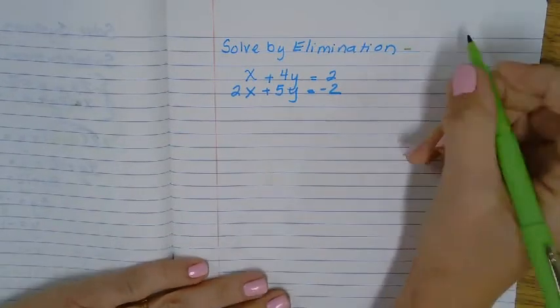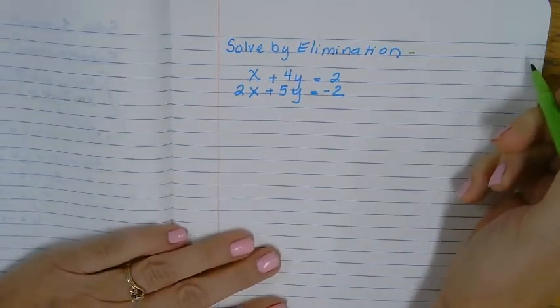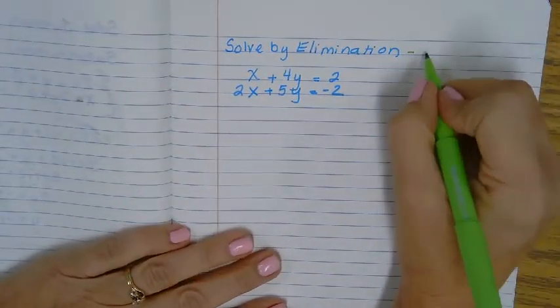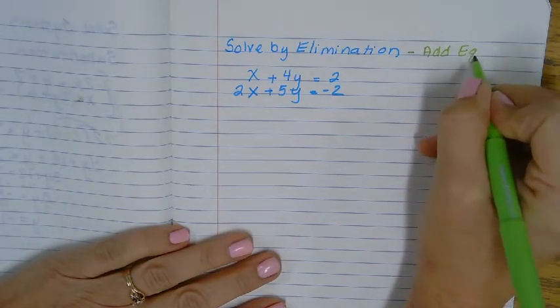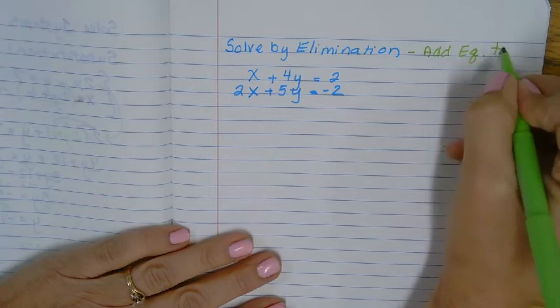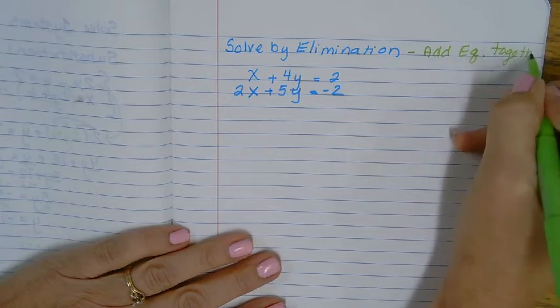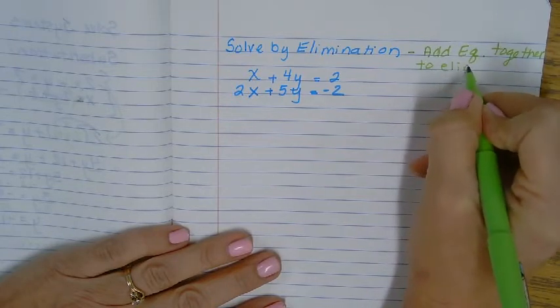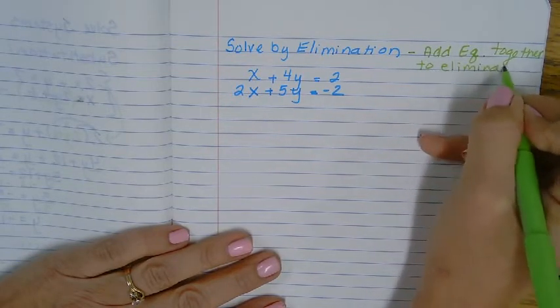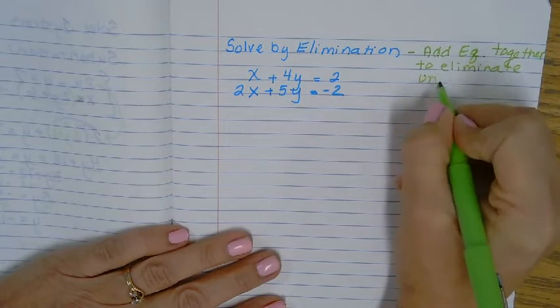So this elimination method means what we're going to do is add the equations together to eliminate one of the variables.